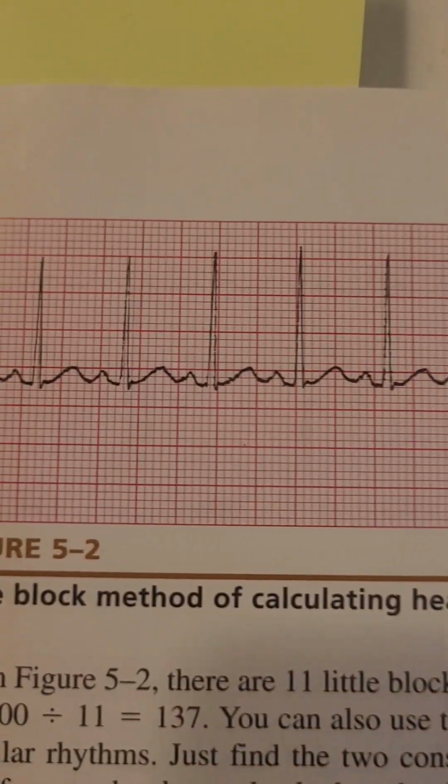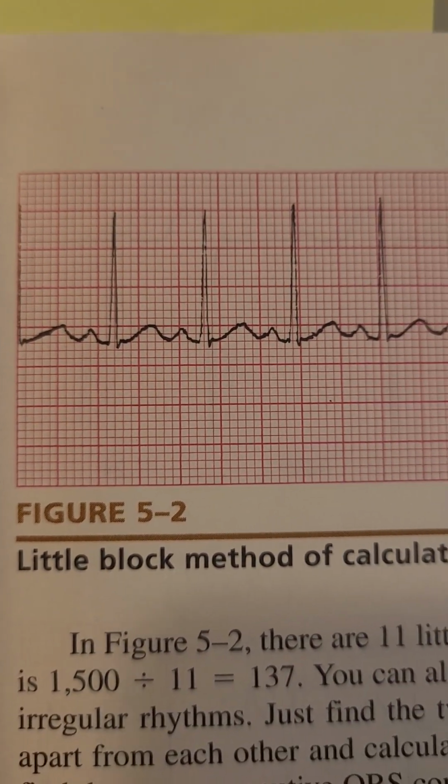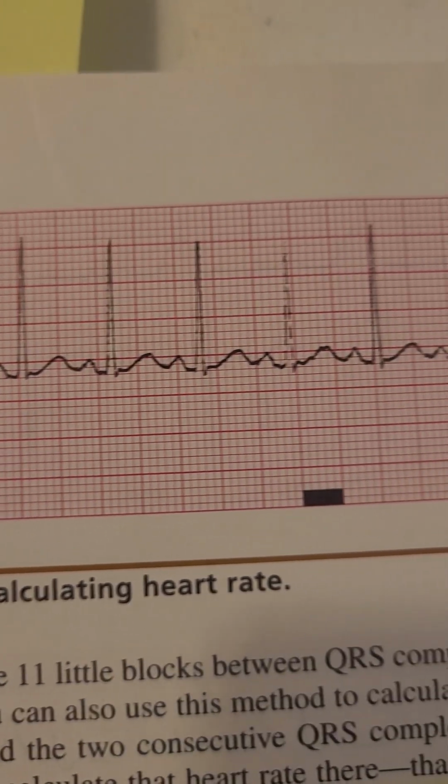Okay, regular: the R to R intervals, or the timing between the R to R's, vary by only one or two little blocks. That's it. Only one or two little blocks, not a lot. And so that means they're marching out. So that would be regular. Everything looks good, right? The QRS usually look alike. They march out. They're consistent. I'm going to show you an example of it. This one, you could tell is marching out.